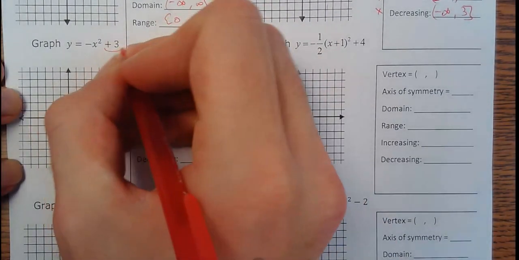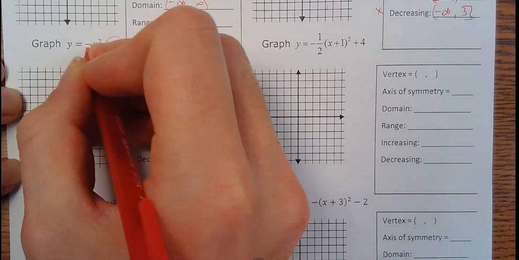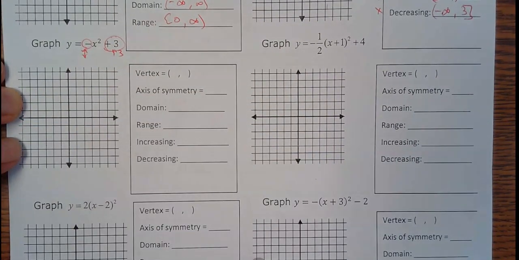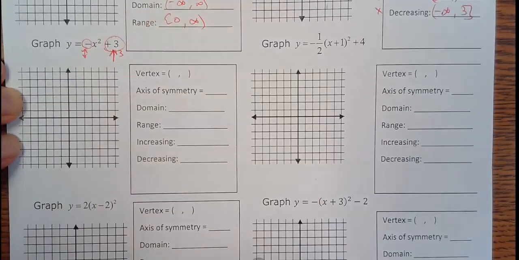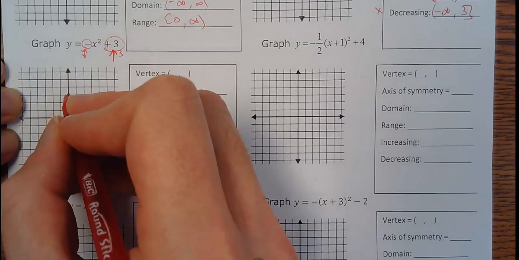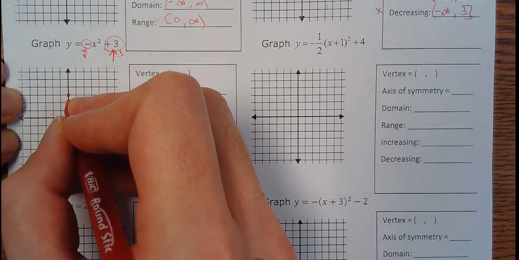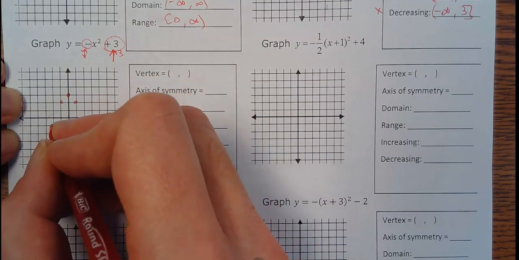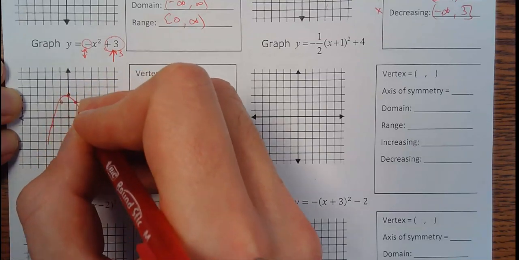Let's see, this is up 3. This means to flip it. I'll just put a double arrow for flip it over. We're going to go up 3 units, so up 3 units. And now instead of going up, I'm going to go down. So down 1, left 1, down 1, right 1, down 3, down 3. There's my U shape.